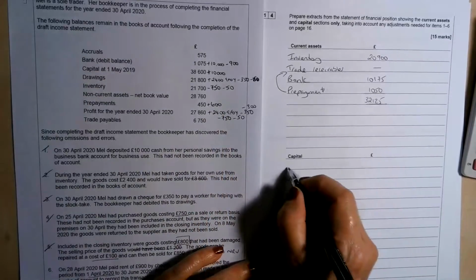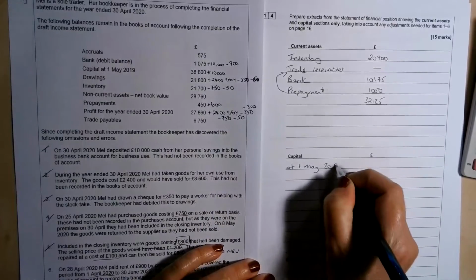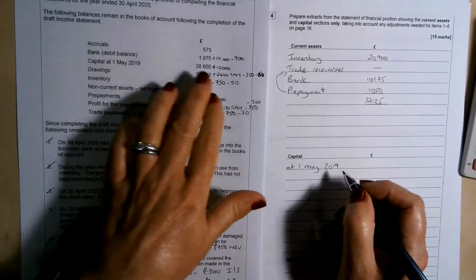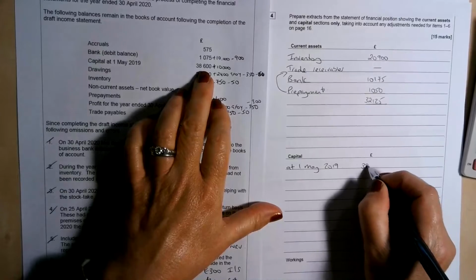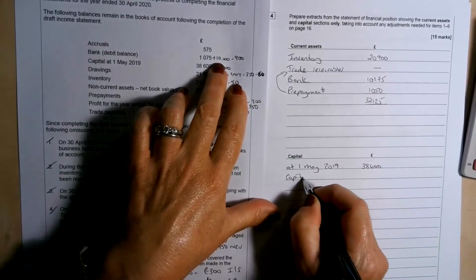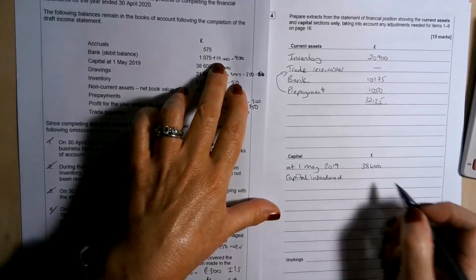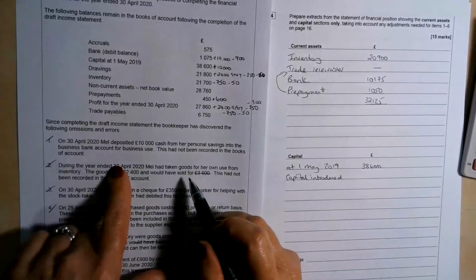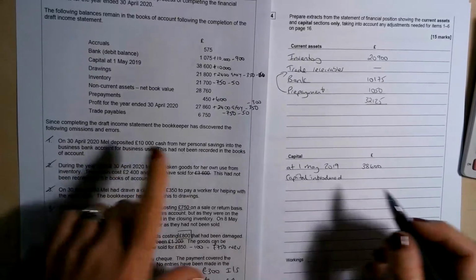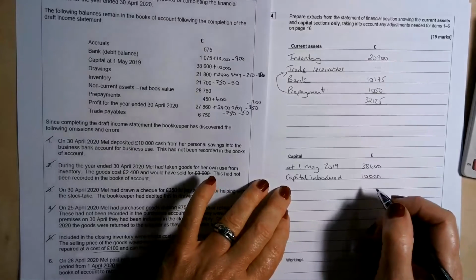Capital account, we've got the balance brought forward. So the balance at the 1st of May 2019, so that's the figure that was given to us over here, 38,600. Remember, we need to show that £10,000 separately as capital introduced. Don't just go and chuck it in with that balance at the 1st of May. It wasn't there at the 1st of May. It was actually paid in on the 30th of April, the last day of the financial year. So let's add that £10,000 in there.